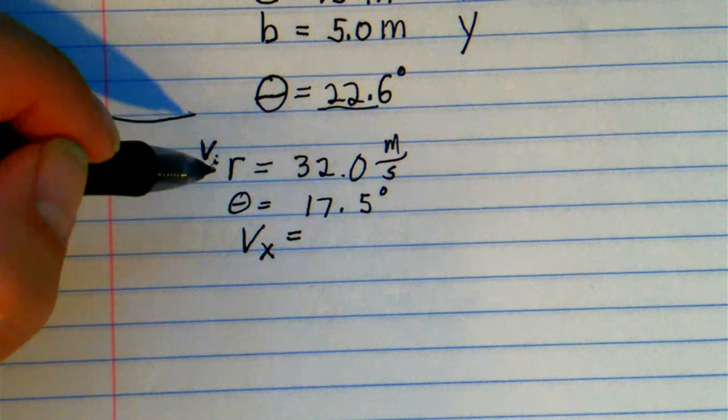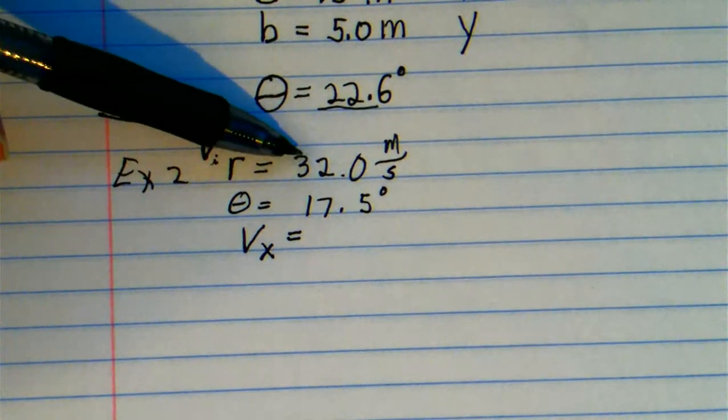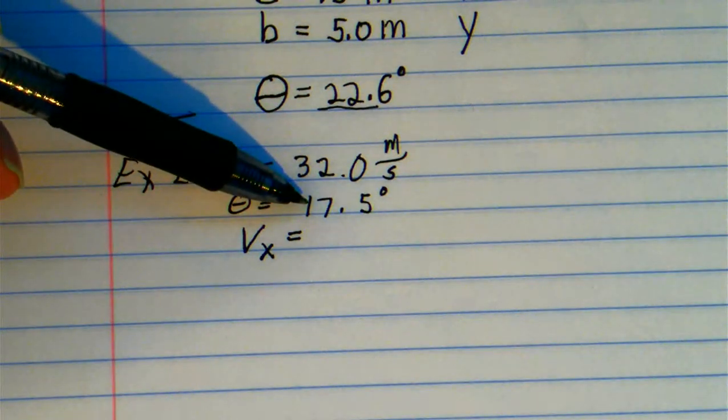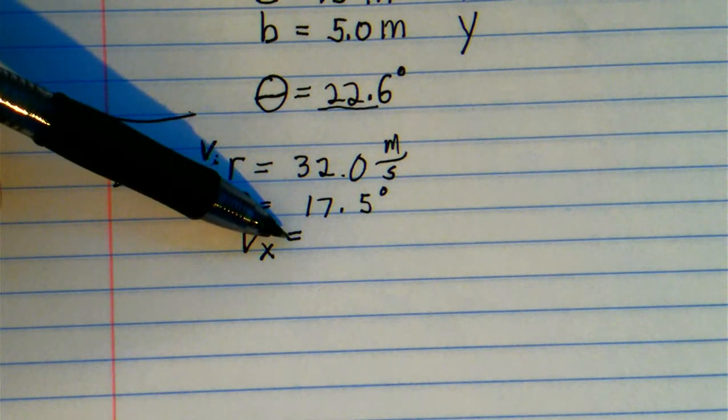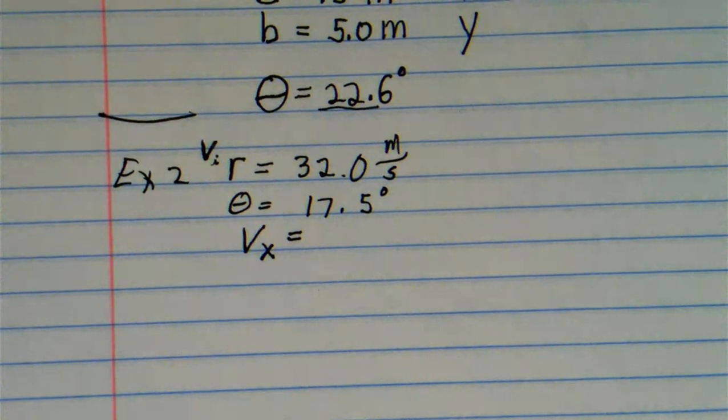Calculate, please, using trig. If I'm giving you the hypotenuse and I'm giving you the reference angle, I want the adjacent side. I want the adjacent side. What do you get when you try to use it on your calculator?